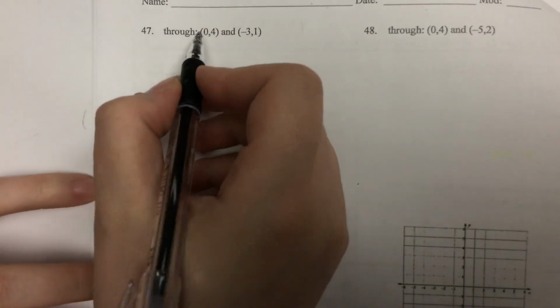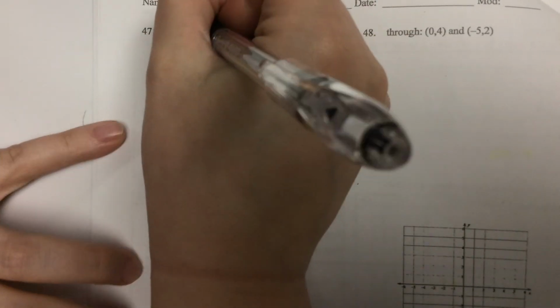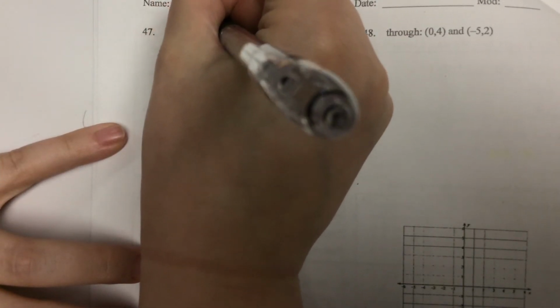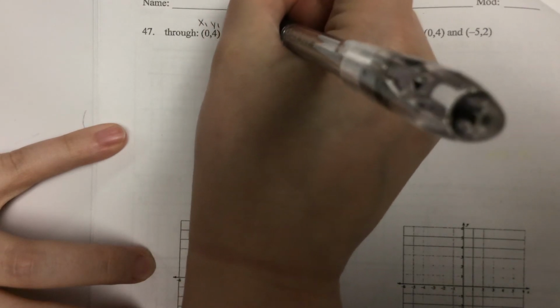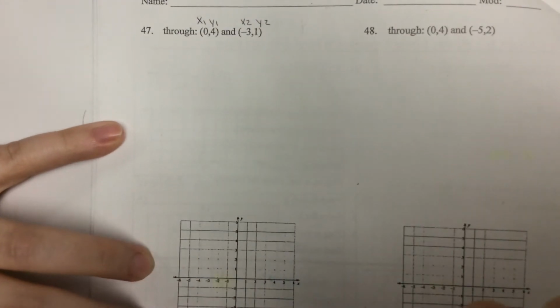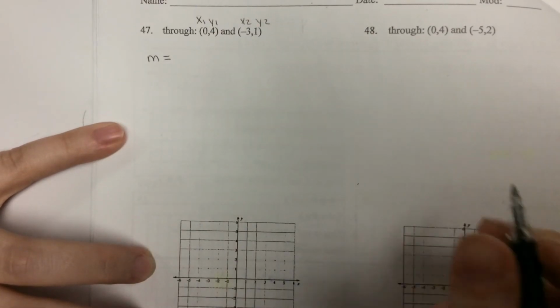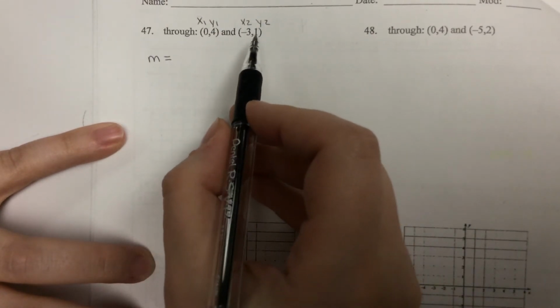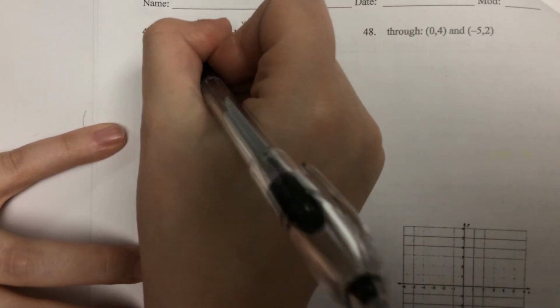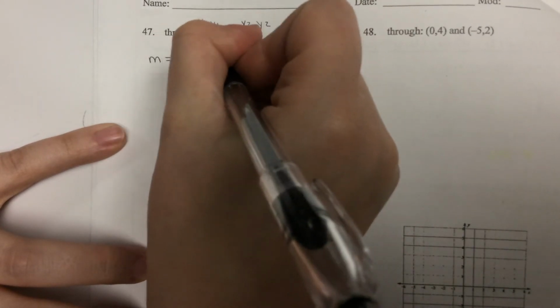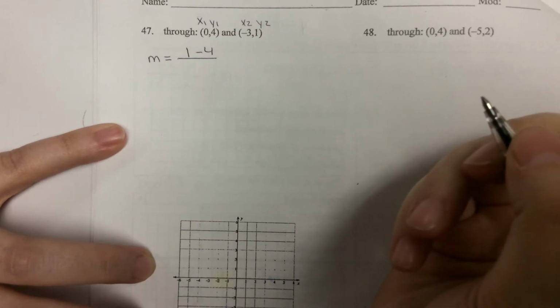So we have 2 points. We have 0, 4 and -3, 1. Let's call this x1, y1 and x2, y2. First thing we need to do here is find the slope. So m equals the difference between y's. So that's y2 minus y1. We'll have 1 minus 4, divided by x2 minus x1.